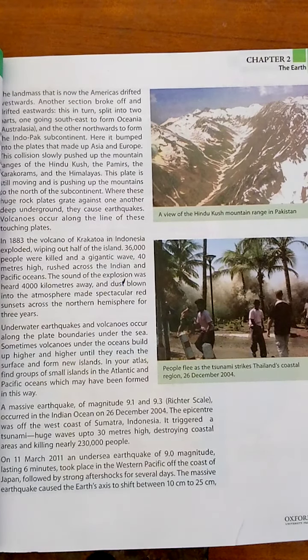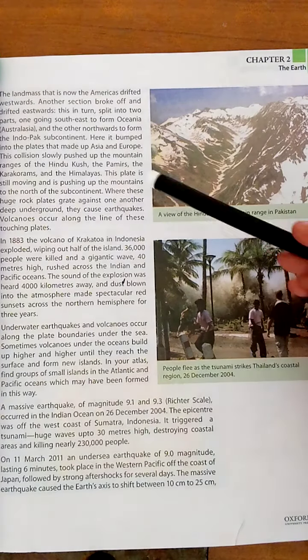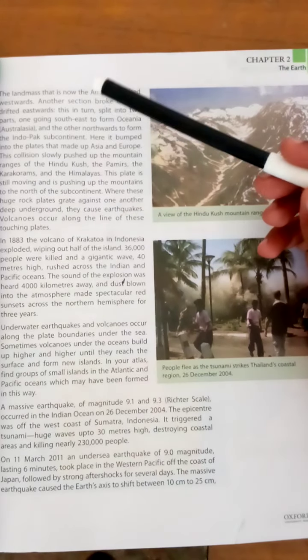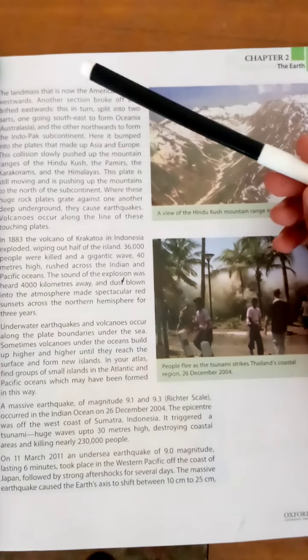Without wasting any time, we are going through lecture number 2 of unit number 2. As I delivered our first lecture, I told you about earthquakes and volcanoes. In this lecture, we are going to read more about volcanoes and earthquakes, how they occur and when they occurred. First of all, listen carefully.